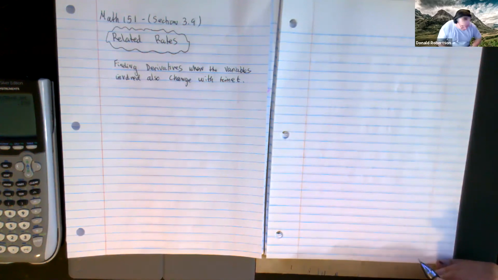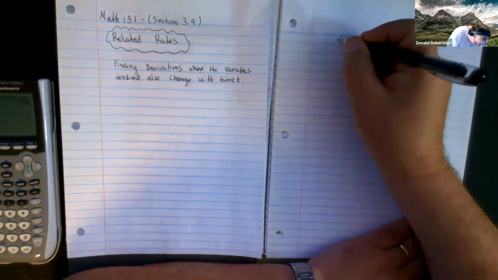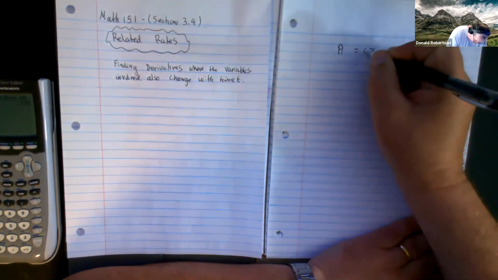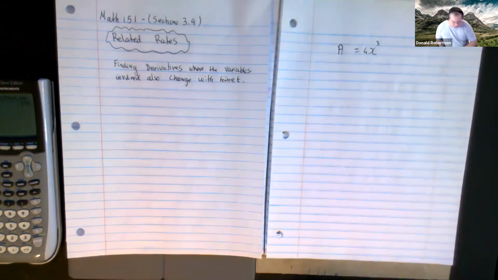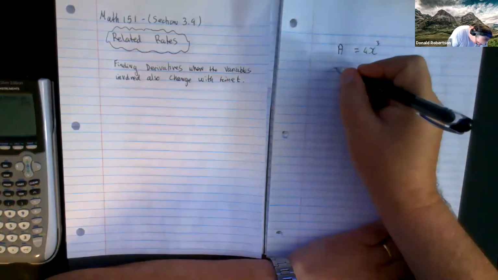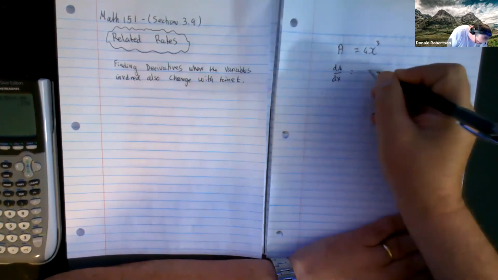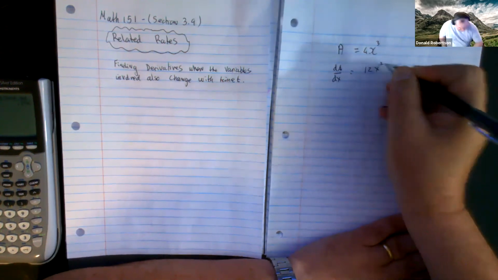Next section is a thing called related rates. Now, I want you to imagine that I've got a function called A equals 4x cubed. And if I asked you to find the derivative with respect to x, I hope nobody here would have a big problem with 12x squared.